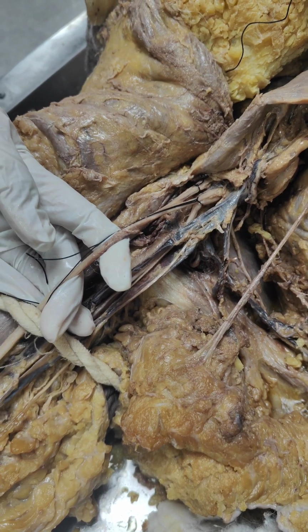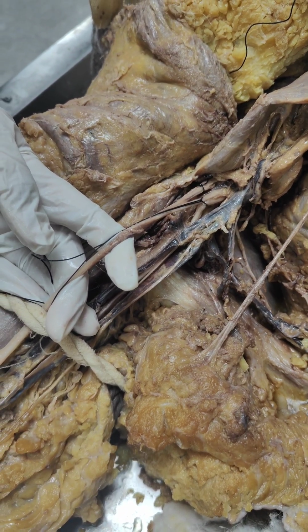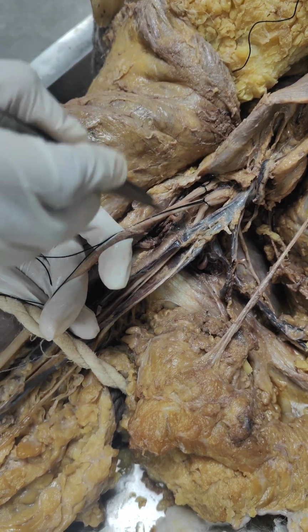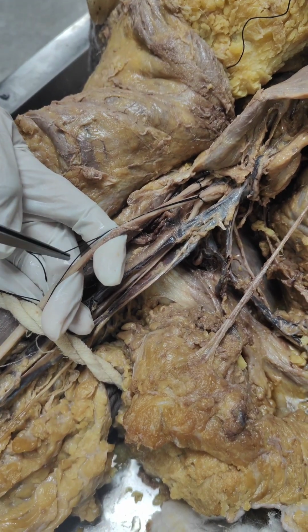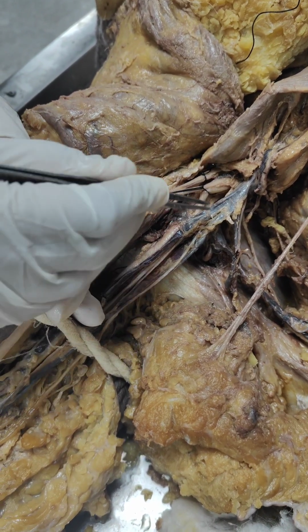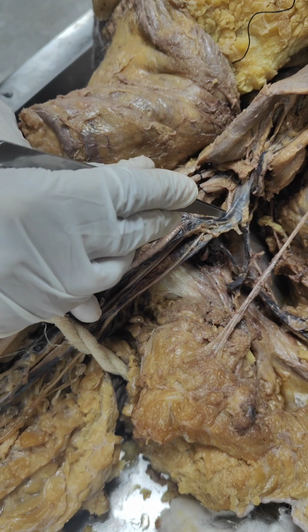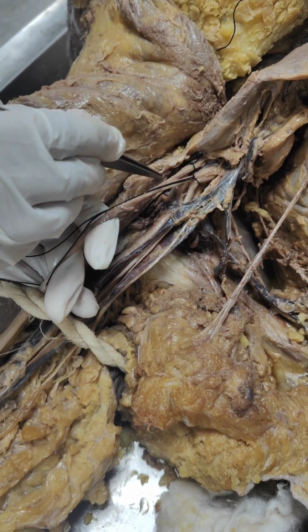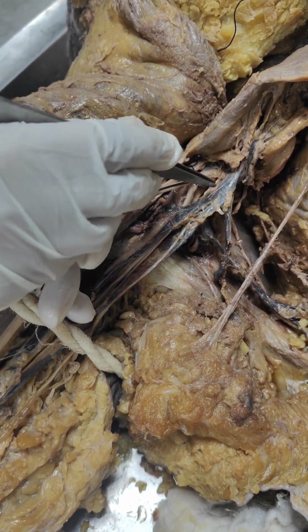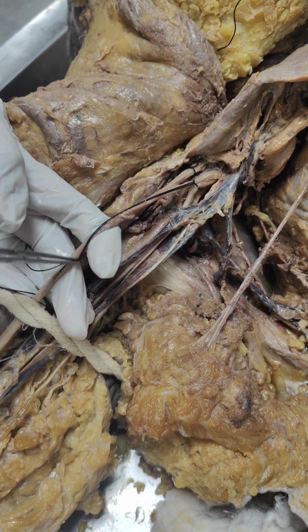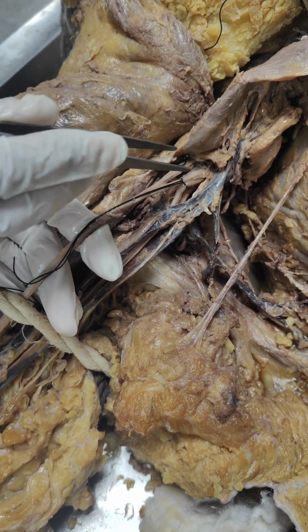Hello everyone, in this video we will see the brachial plexus in dissection. So this is the opened axilla and I have exposed the brachial plexus. For that we have to first recognize the M over here. So this is the capital M formation. Then we have to identify what are the structures which are forming this schematic M.